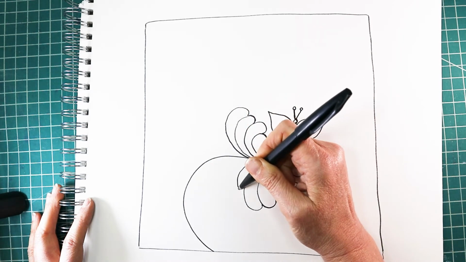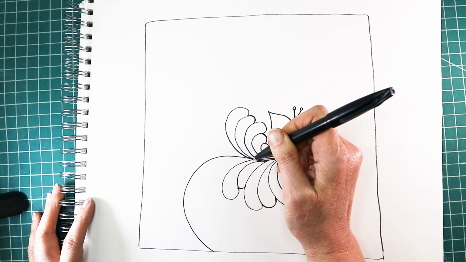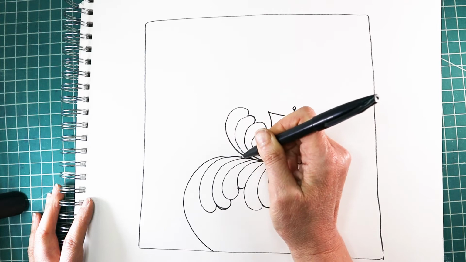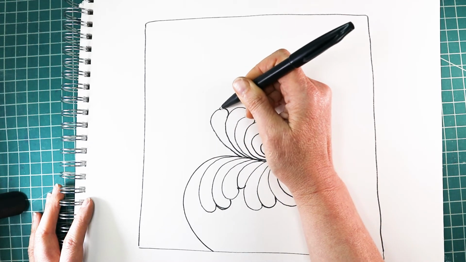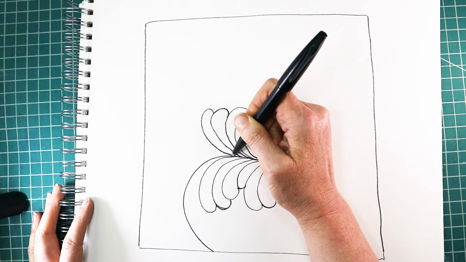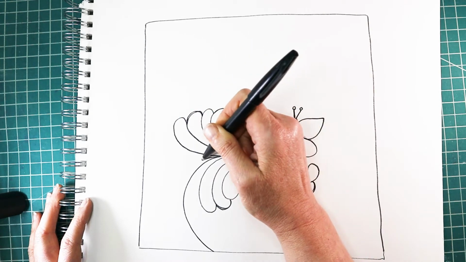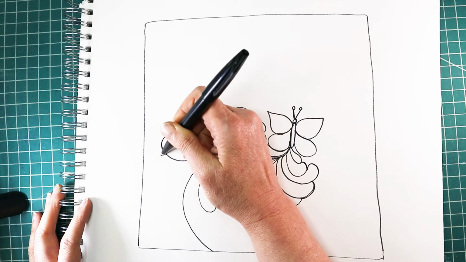Now I want to vary the sizes of these lobes of the feather as I go, just to create interest. I find them to be much more interesting if the size changes as you go.